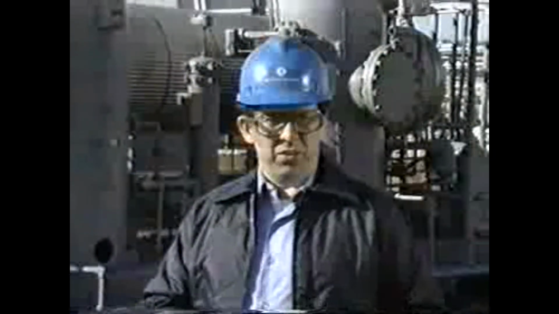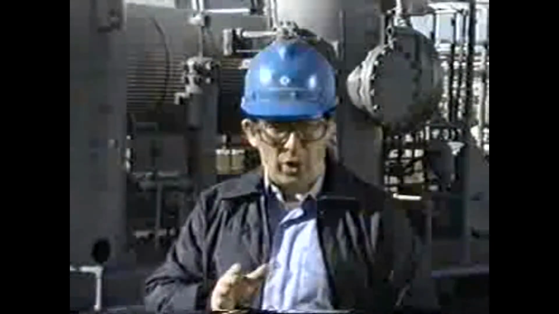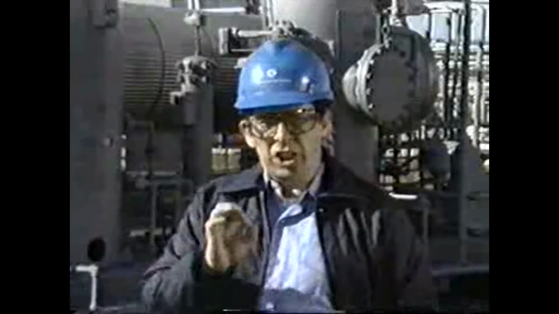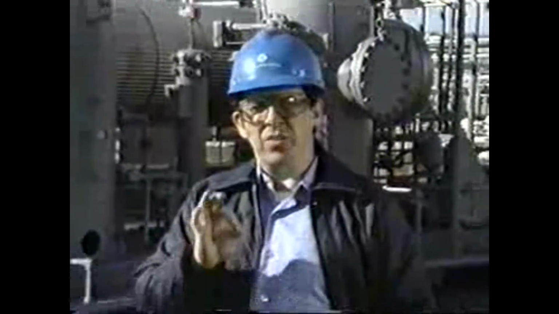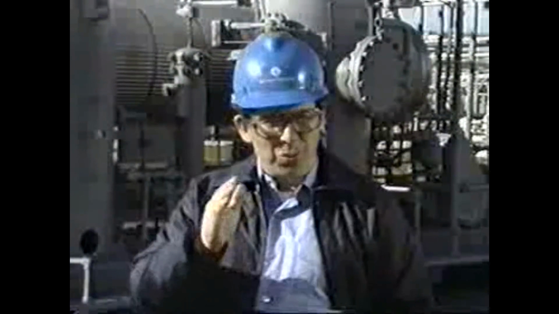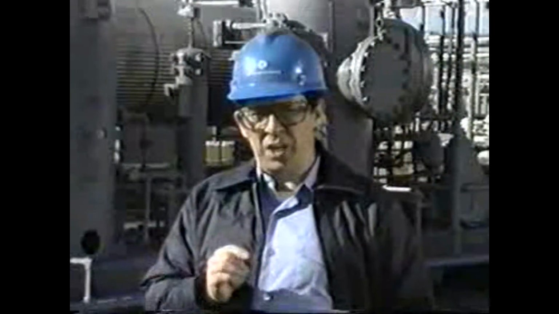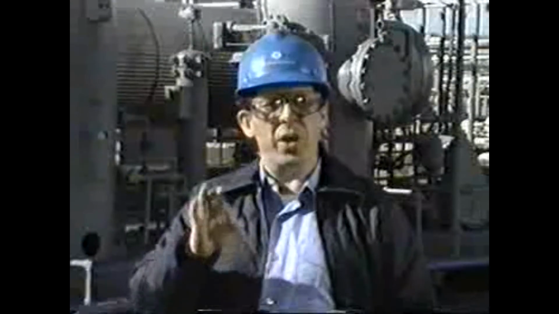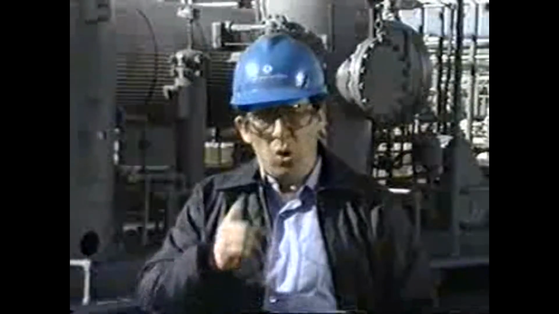Salt content refers to the amount of salt or chloride in the glycol. It should be kept below 0.01% by weight, or 100 parts per million. Problems occur when the salt content reaches almost 0.1% by weight, or 1,000 parts per million.